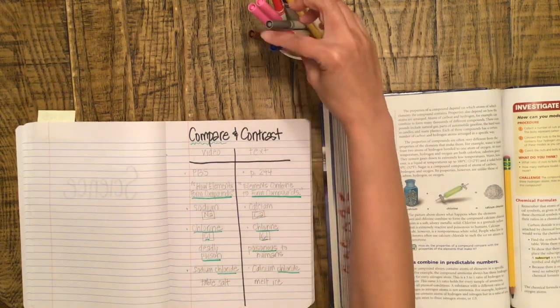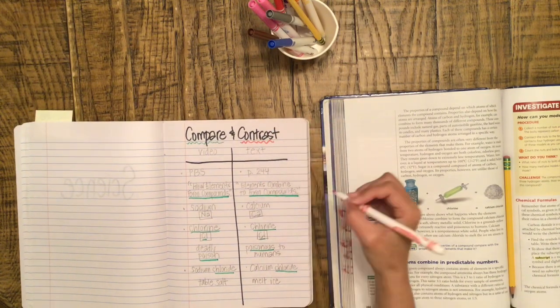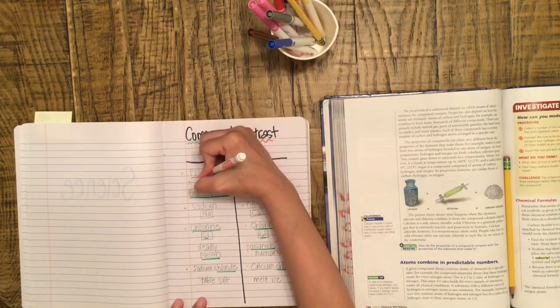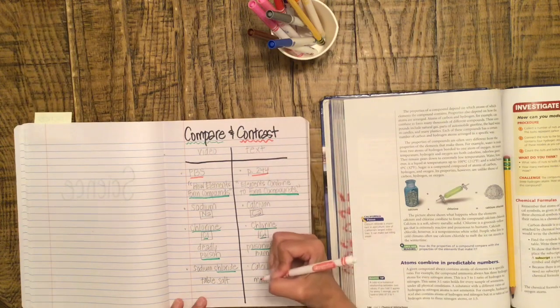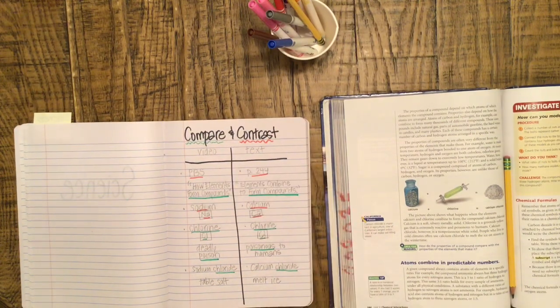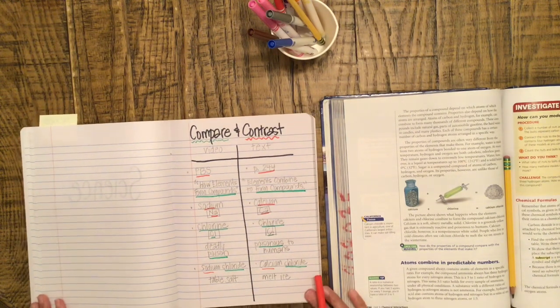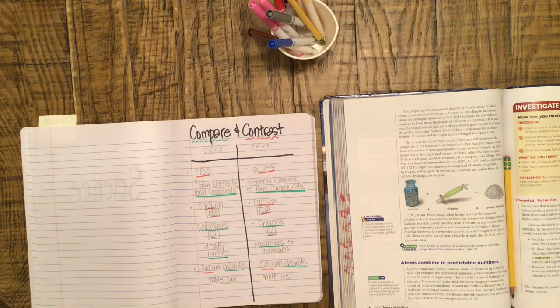Now we are going to contrast. Contrast means how something is different. So what's different? One is from PBS, one is from the text. One has sodium, the other one has calcium. Sodium and calcium, okay? And that is simply taking notes, saying what's the same and what's different, comparing and contrasting the video and the text.